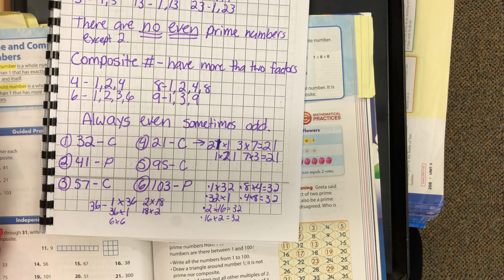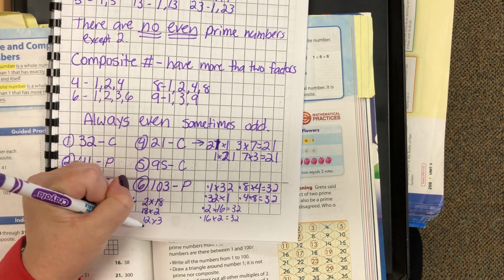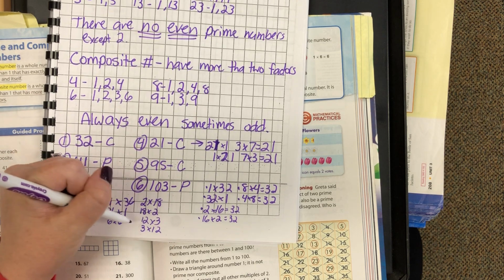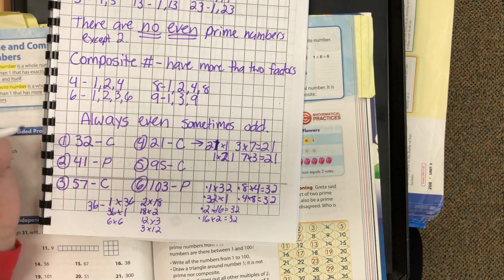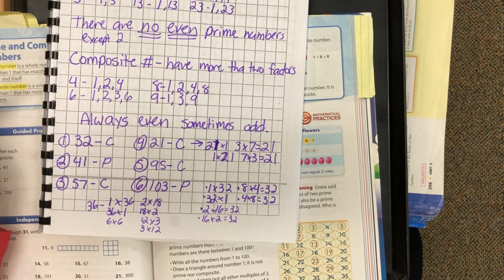Maybe 12? Oh yeah, 12 times 3 and 3 times 12. Wait. I think that's it. Because I've done 1, I've done 2, I've done 3. 4 won't go in, will it? 5 won't go in, will it? And then there's 6. So I'm good. 7 won't go in. 8 won't go in. 9 will go in.